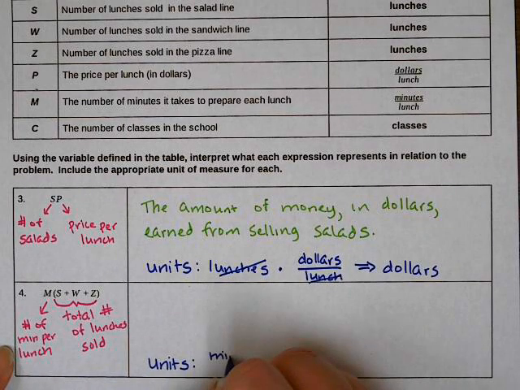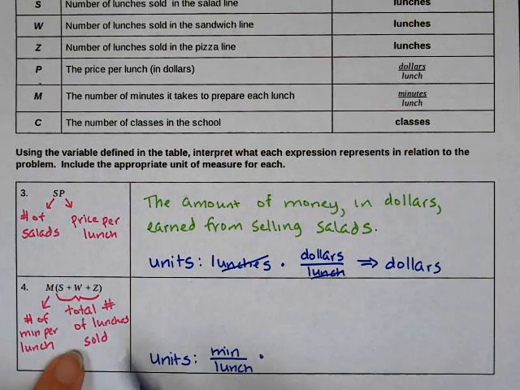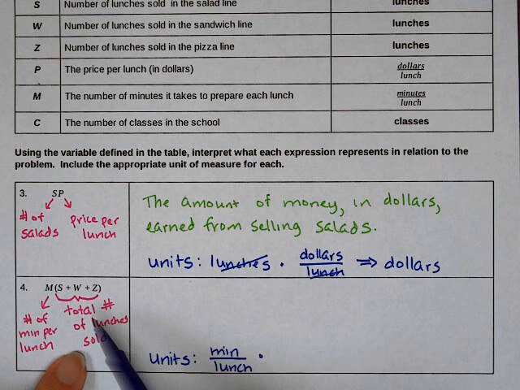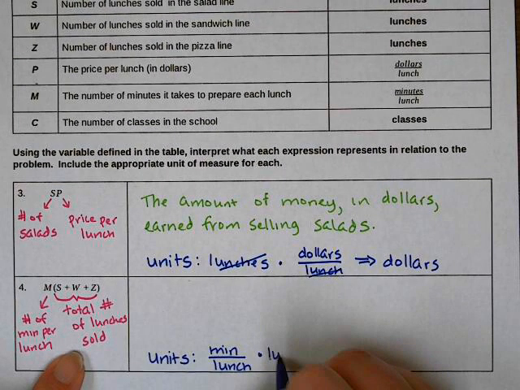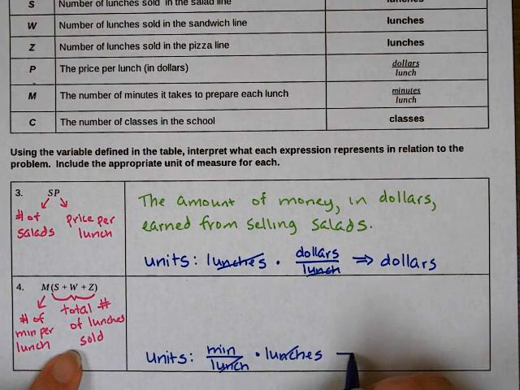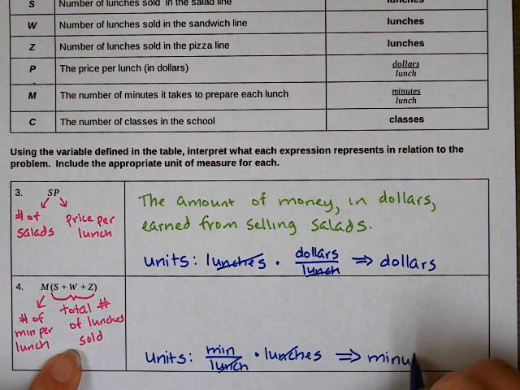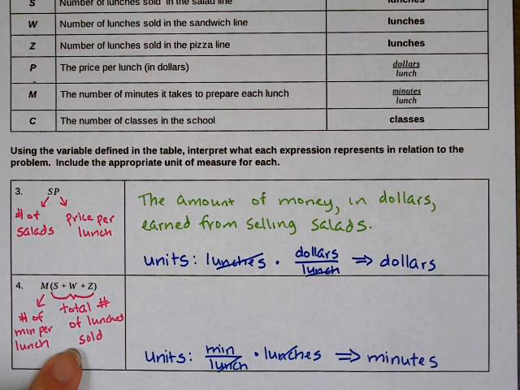So that was minutes per lunch times the total number of lunches sold. Well, the units on that was lunches. And so we get that the lunches cancel out. We're left with an overall unit of minutes.